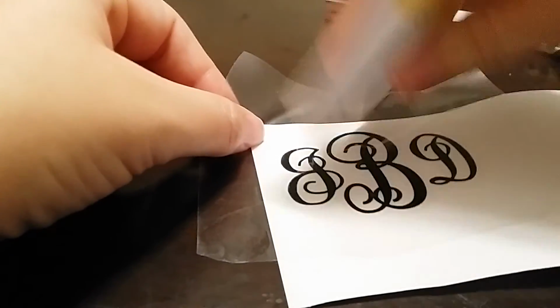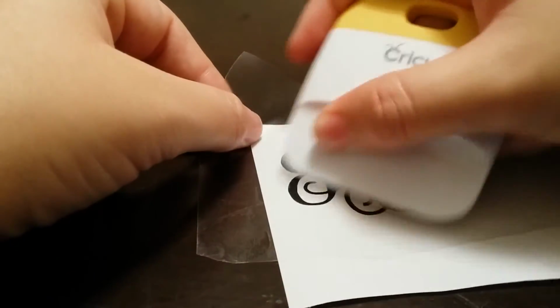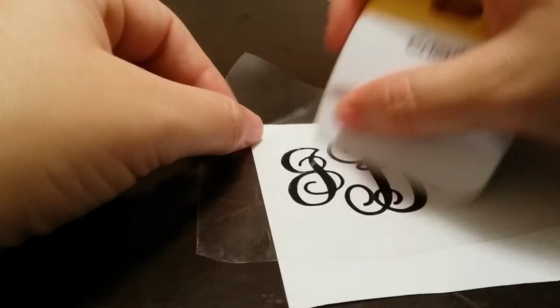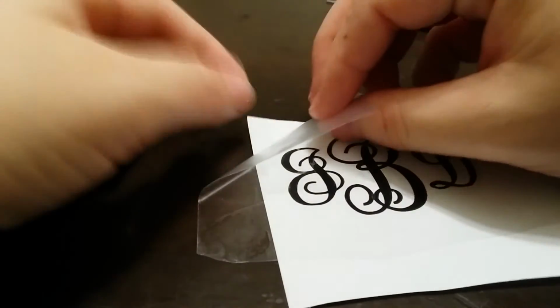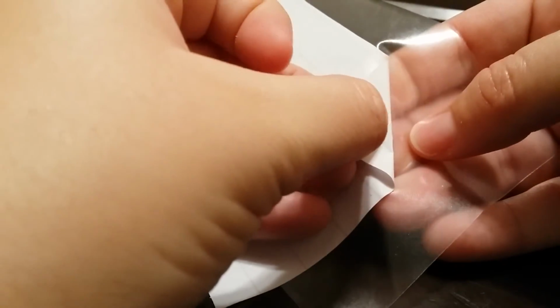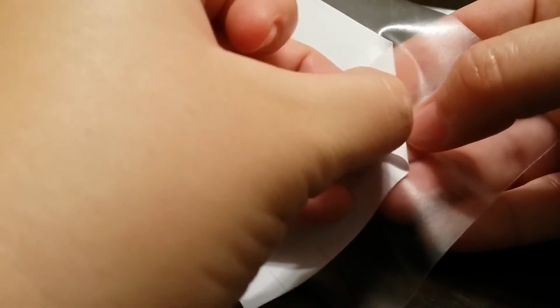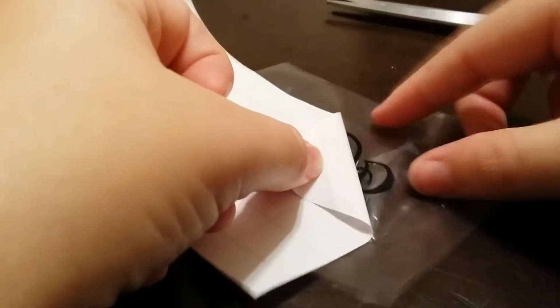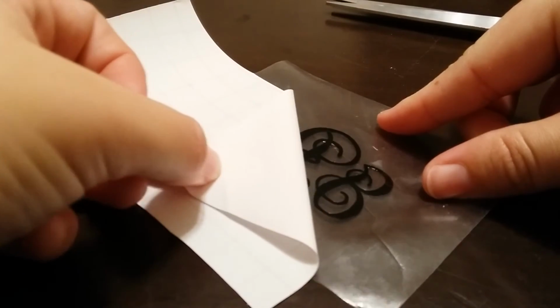Sometimes you have to work with it a little bit. Use your muscles. And I also like to kind of roll this piece of paper to kind of get it to come off, because sometimes it cuts the white paper with your vinyl, and so it doesn't want to come off.